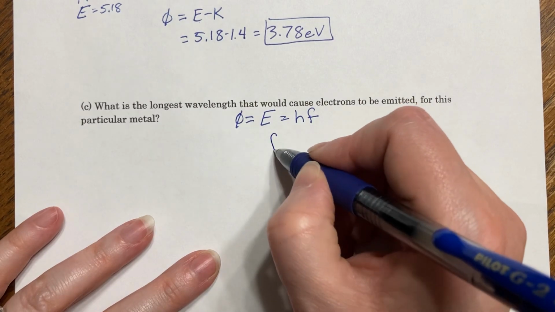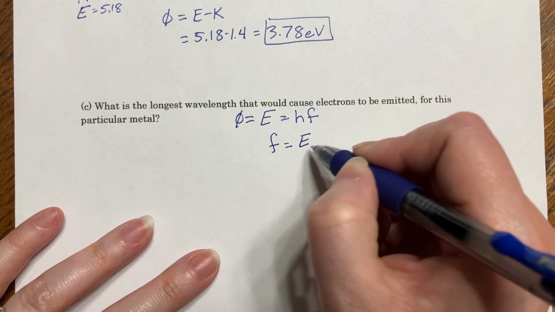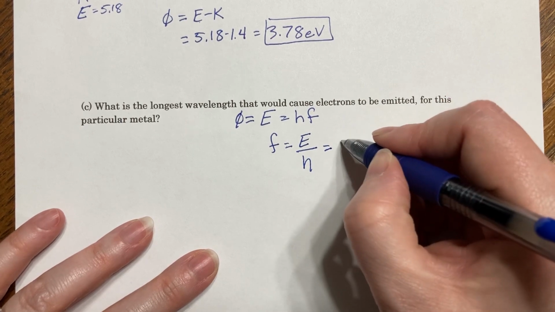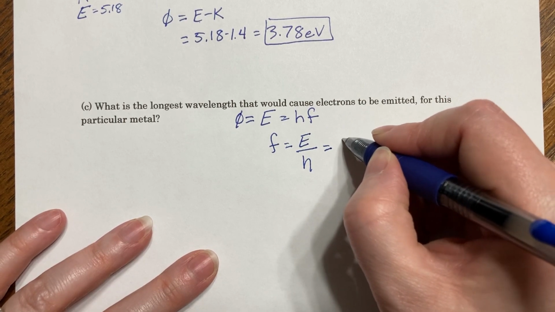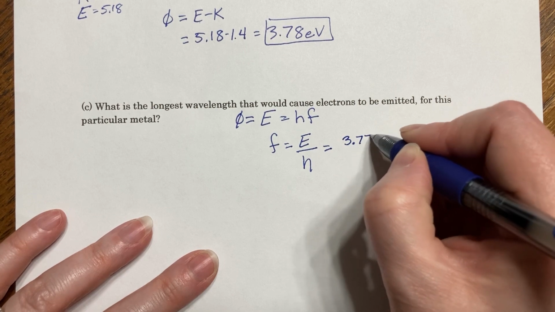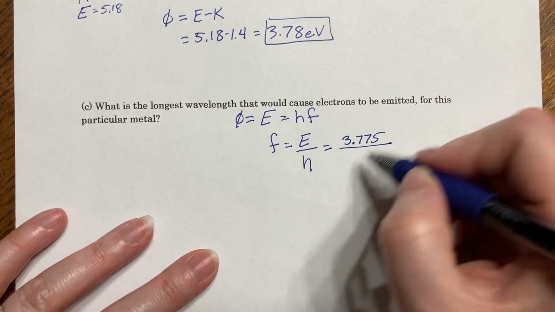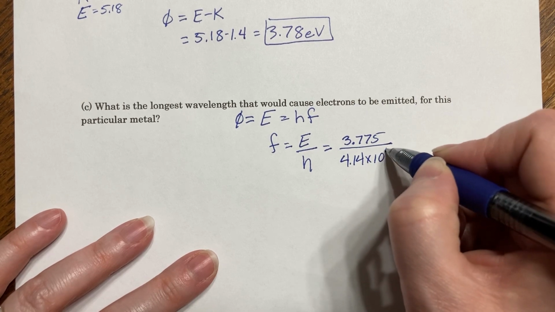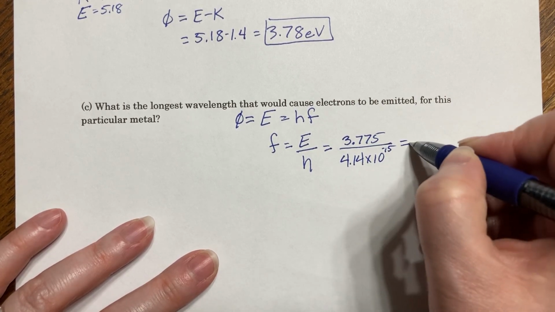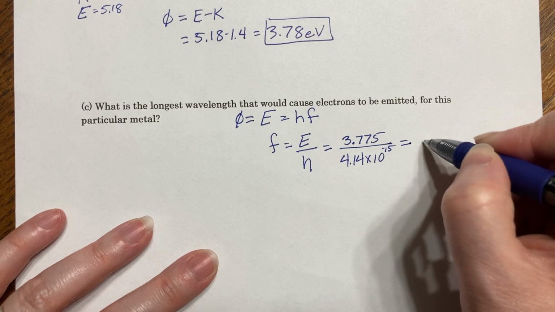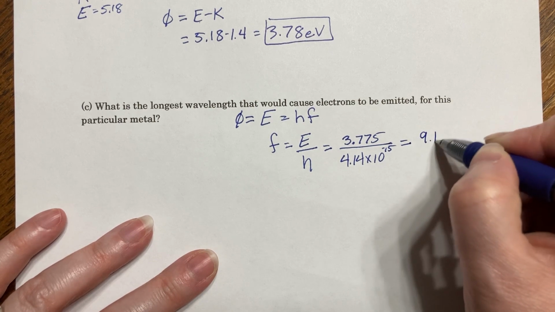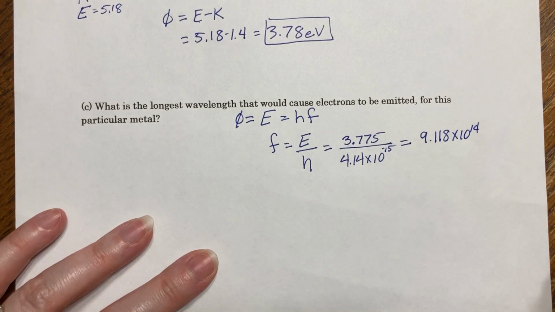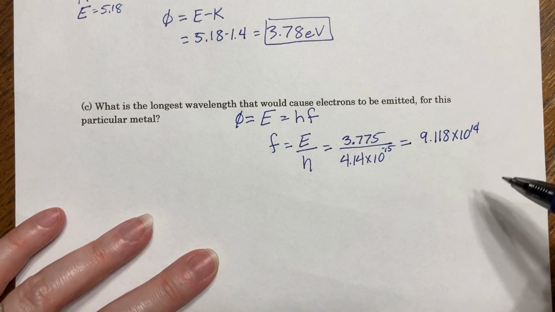So the frequency is going to be E over H, which is going to be the work function, I'm going to use 3.775. It's like the not rounded number. So if you divide that by 4.14 times 10 to the negative 15th, that gives you 9.118 times 10 to the 14th. Keep extra digits if you can, because we're not done yet.